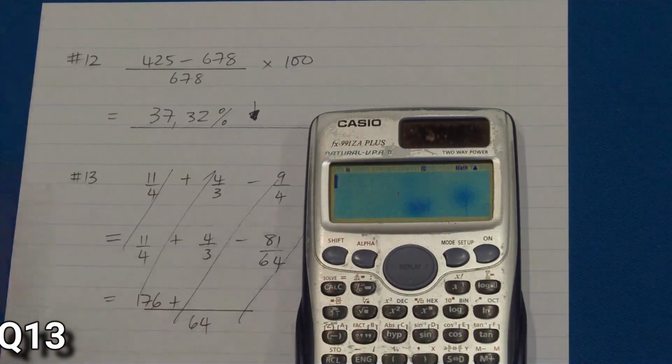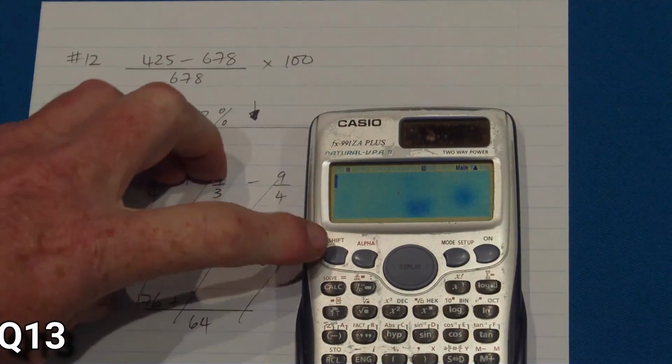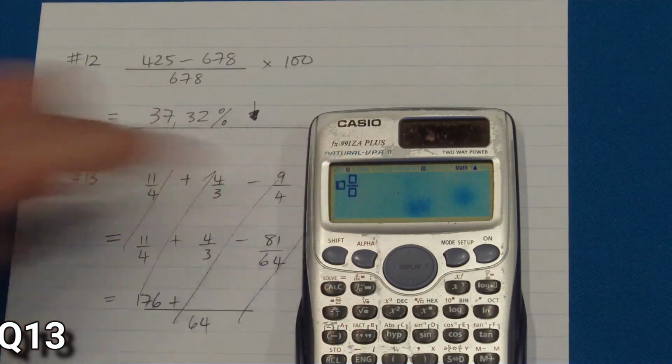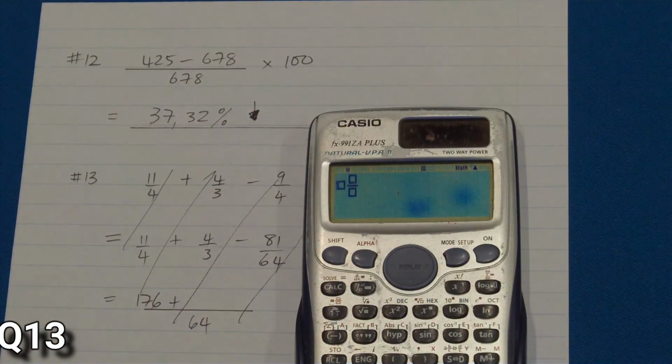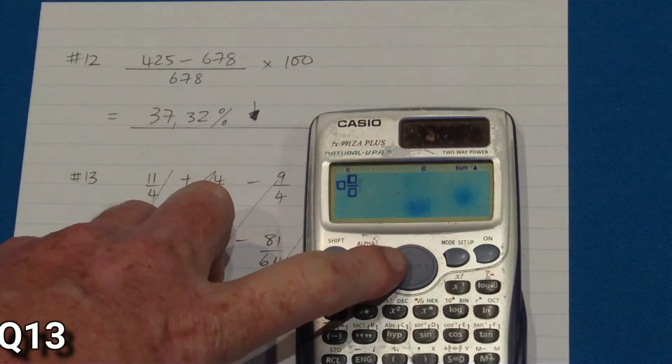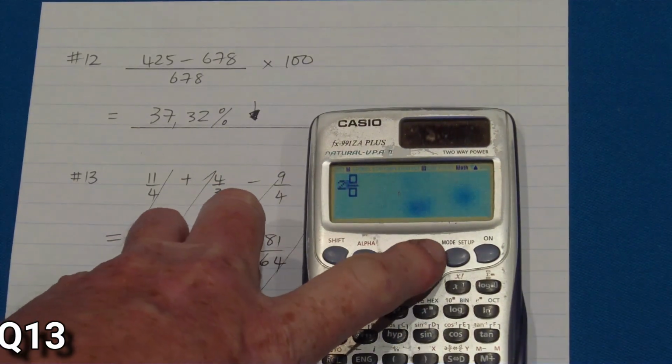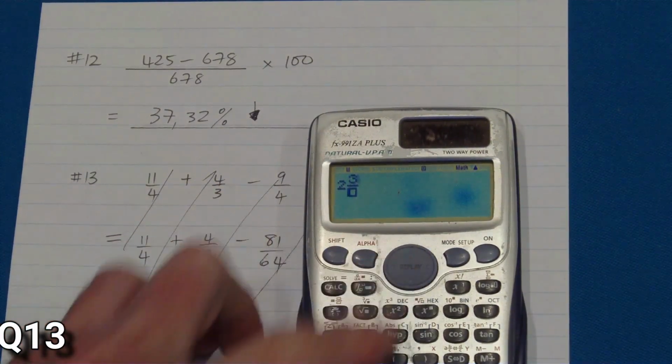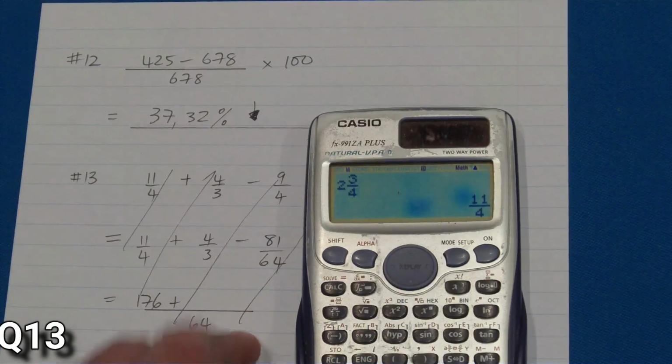If you want to put a mixed fraction on your calculator, you have to use this function here. Okay, and then you go to the front and you put your 2, and then you're going to put your 3 there and your 4 there, and you'll see now it's 2.75.